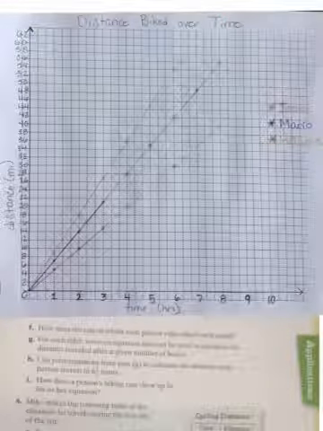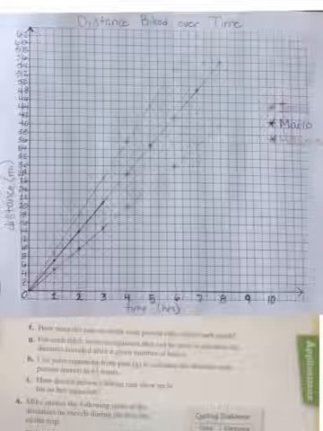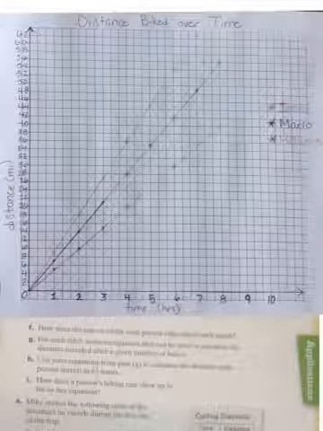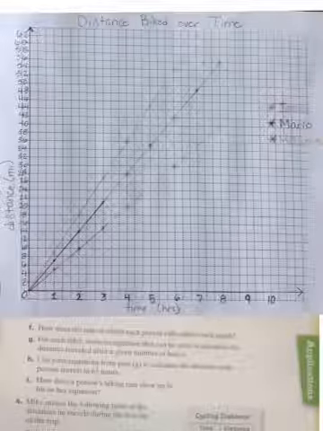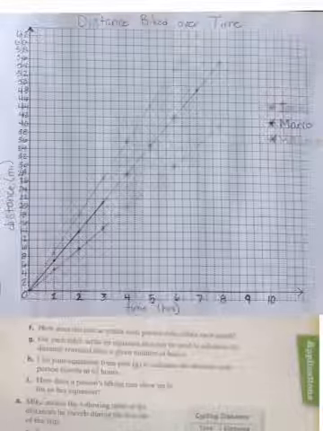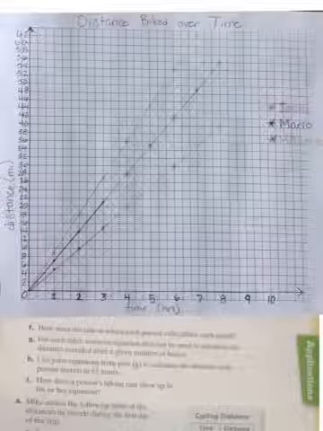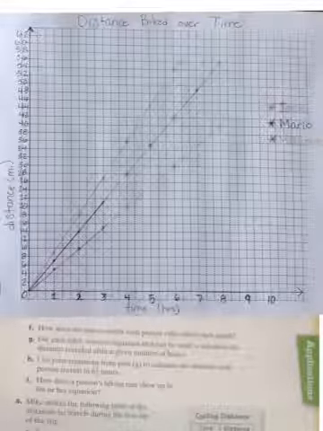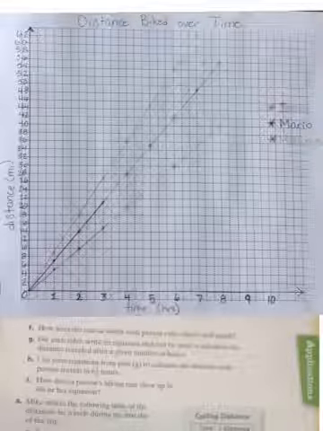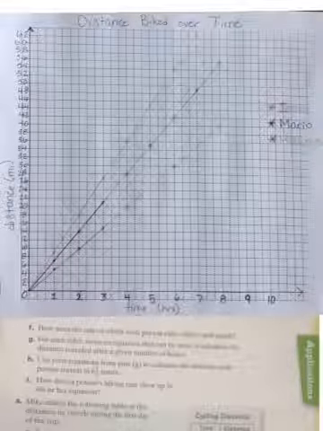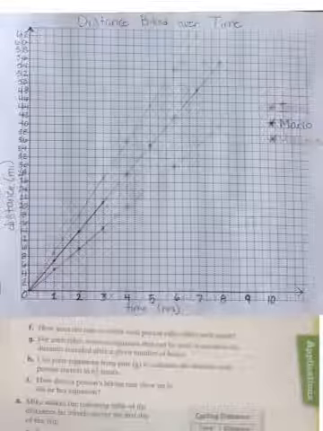On the fourth and final page, questions F through I are referring back to that data table with Jose, Mario, and Melanie. F is saying, how does the rate of each person's ride affect each graph? We had determined previously that Jose's rate was about 5 miles per hour, Mario's rate was 7 miles per hour, and Melanie's rate was 9 miles per hour.